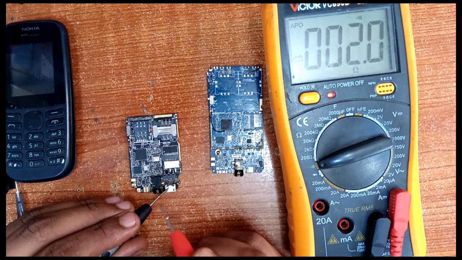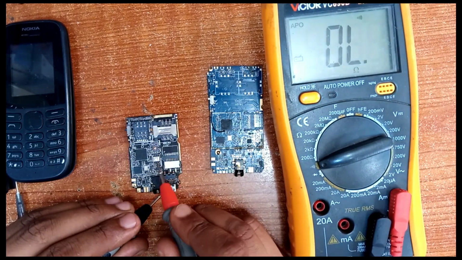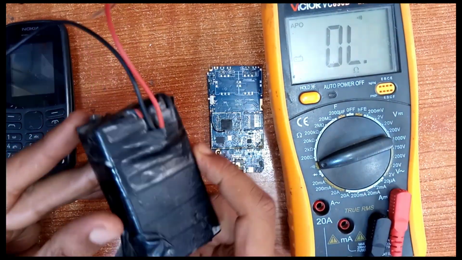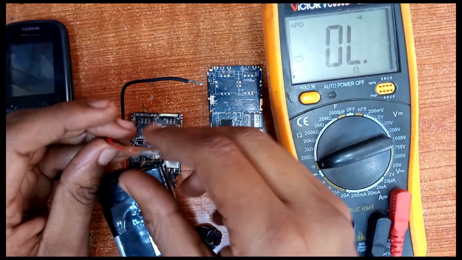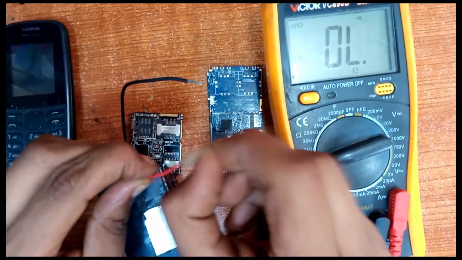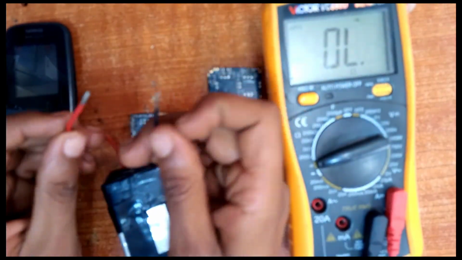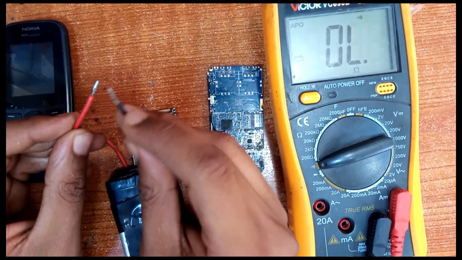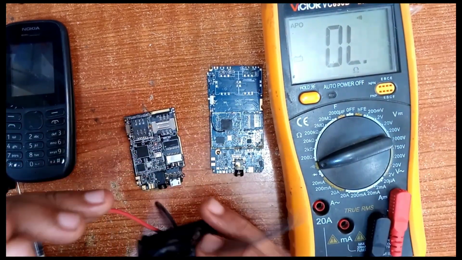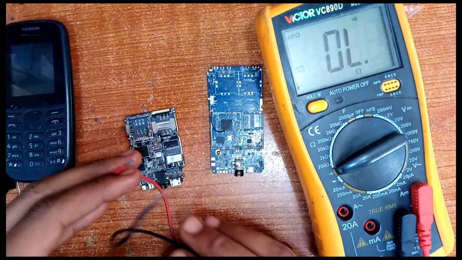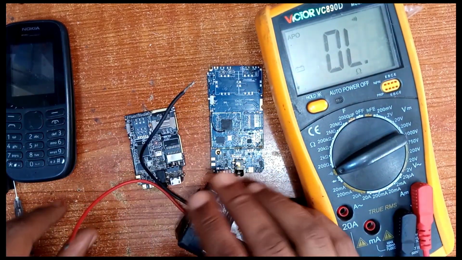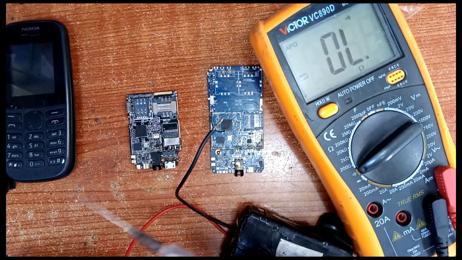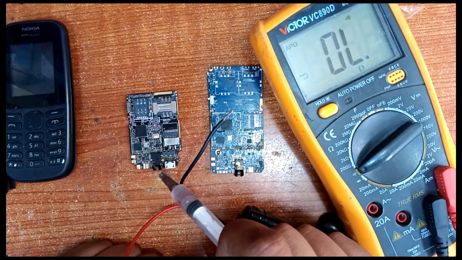Short can be found in many cases. Most probably a capacitor has shorted, or an IC has shorted. So we're going to use this method, the short killer. A short killer can find the short. It will burn the shorted capacitor or ICs. So if it is a short circuit, it will identify it for us.